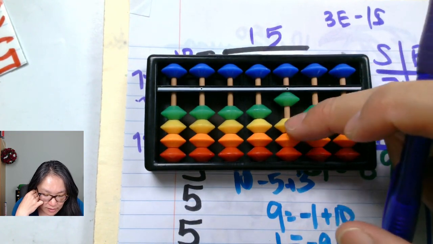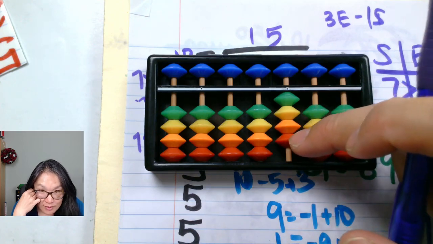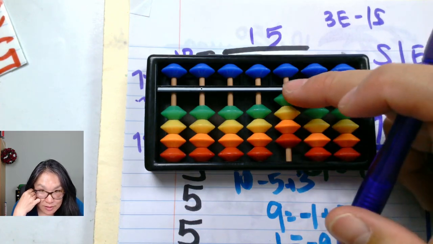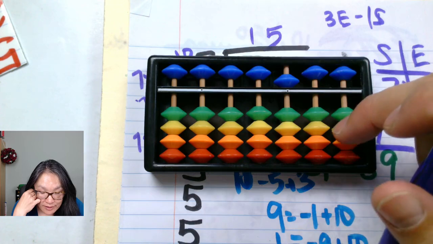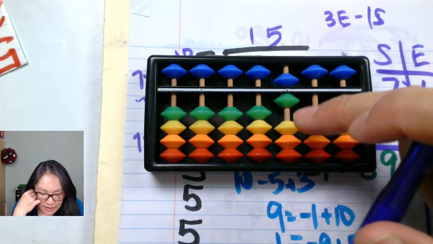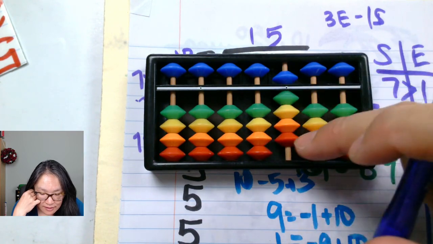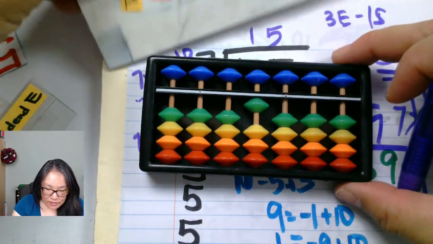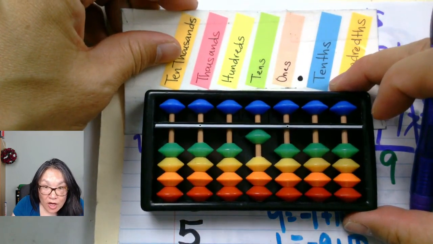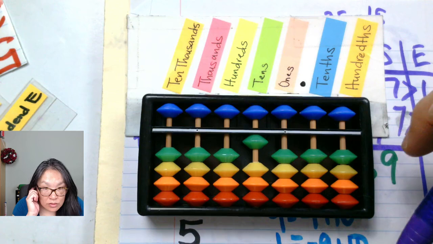This is 1, 2, 3, 4. Anytime the beads are touching the horizontal bar, it's being counted. This is 5. The top bead is 5, 6, 7, 8, 9. And then, because we have 9, this is 10. So we look. Every column is a place value.